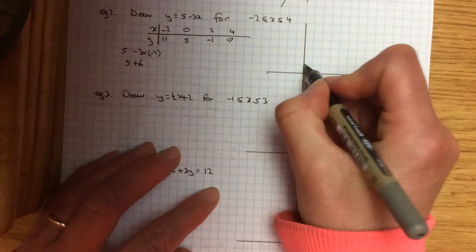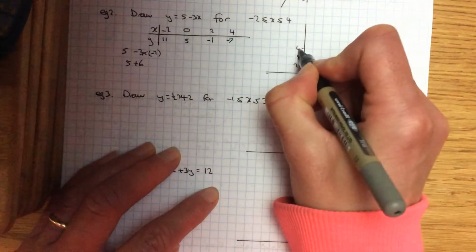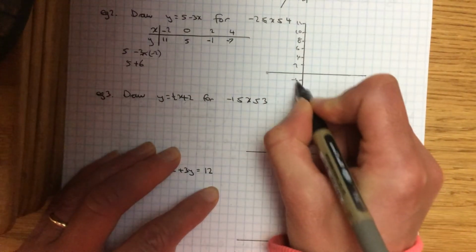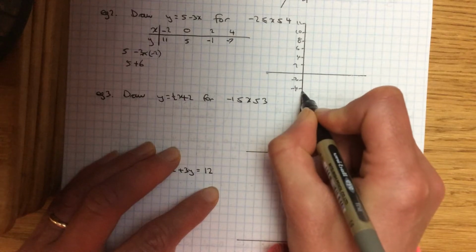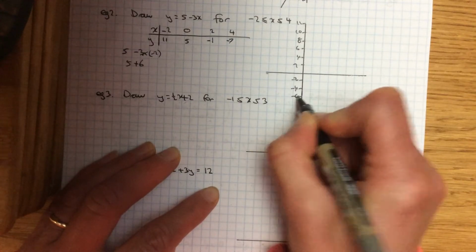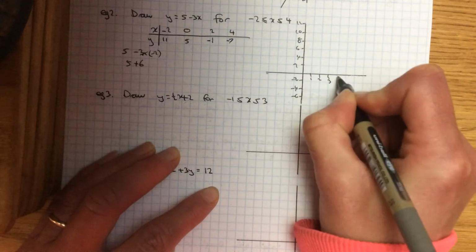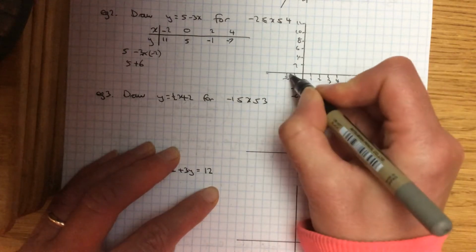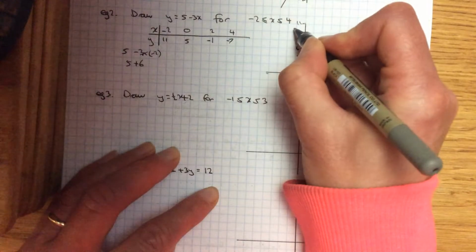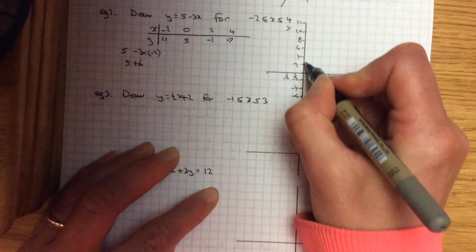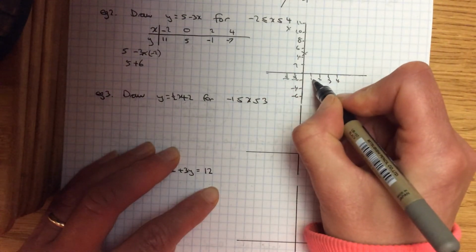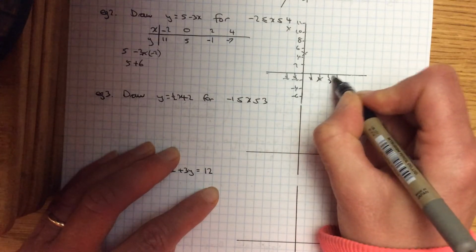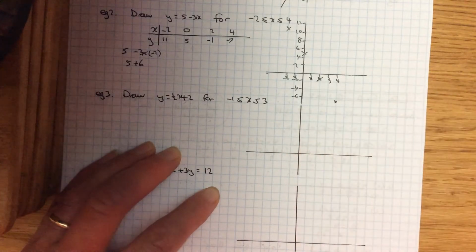So again, just plotting this in your graph, go up in 2's this time. And down here, we'll go down in minus 2's. And x's are across as usual. And just plotting those on. Minus 2 goes up to 11. 0 goes to 5. 2 goes to minus 1, which is here. And 4 goes to minus 7, which is here.